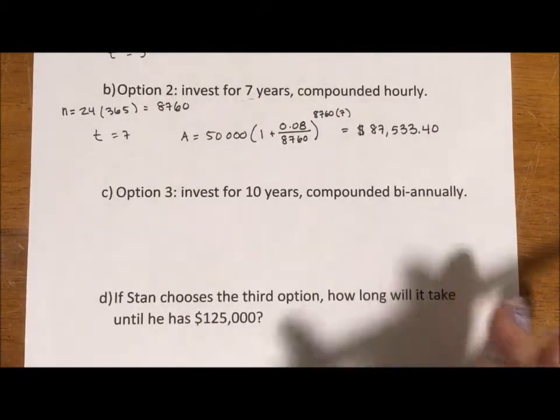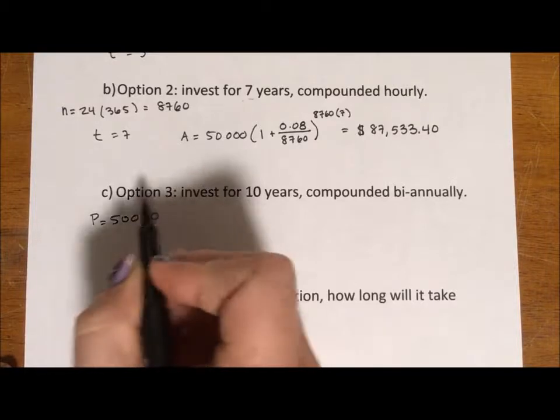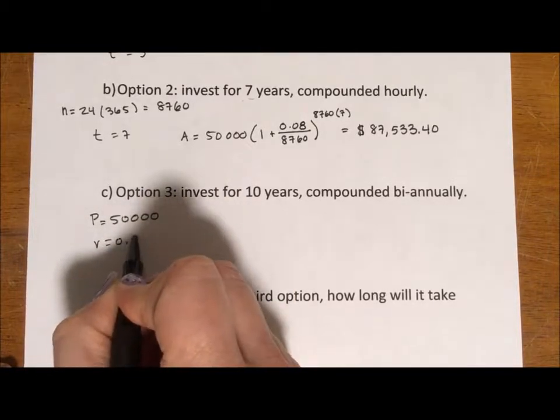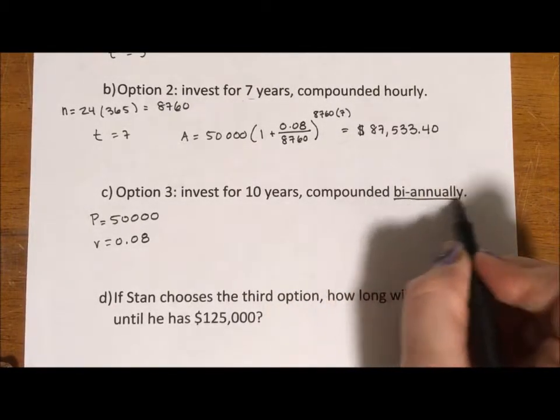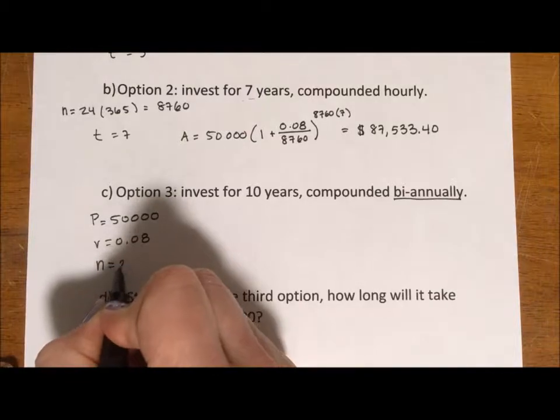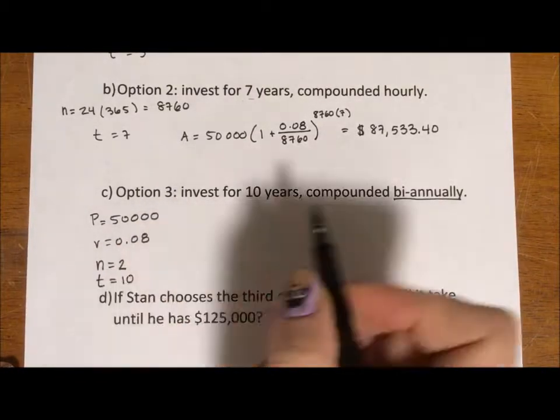All right, option 3. Our principal is still $50,000. We still start there. The rate is still 8%, so 0.08, because we need to make it into a decimal so it can play nicely with the other numbers. This time it's compounded biannually. That means N is equal to 2, and 10 years means T is equal to 10.